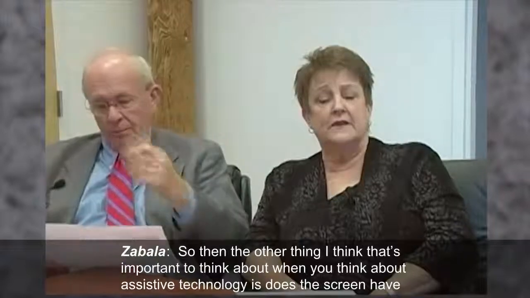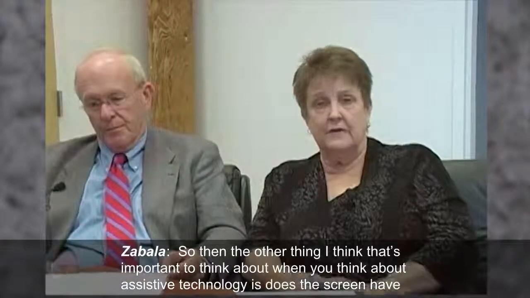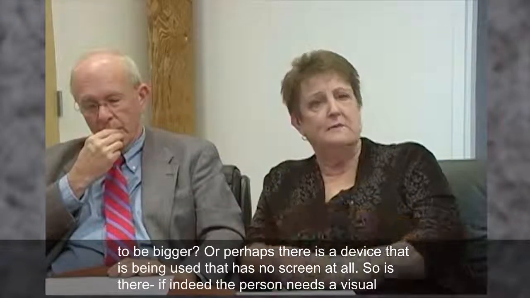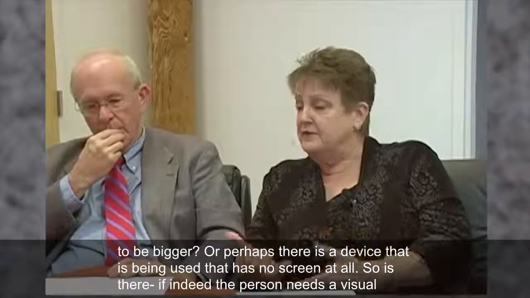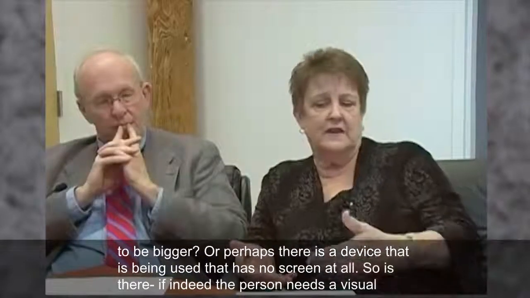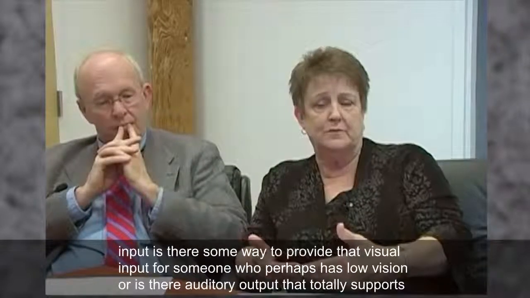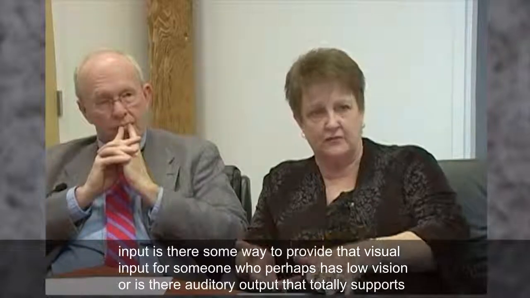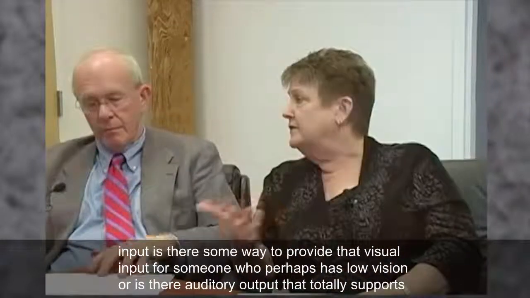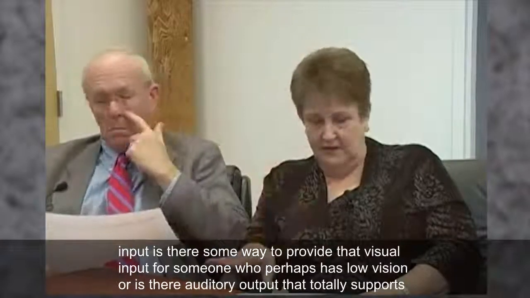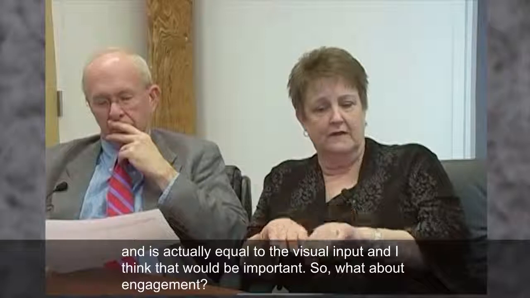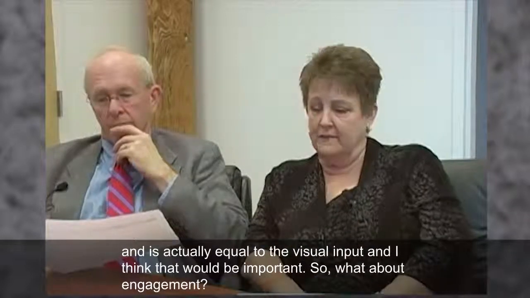Great. So the other thing that's important to think about with assistive technology is does the screen have to be bigger? Or perhaps there is a device being used that has no screen at all. So if the person needs a visual input, is there some way to provide that visual input for someone who perhaps has low vision? Or is there auditory output that totally supports and is actually equal to the visual input? That I think would be important.